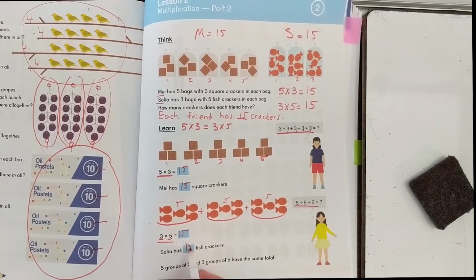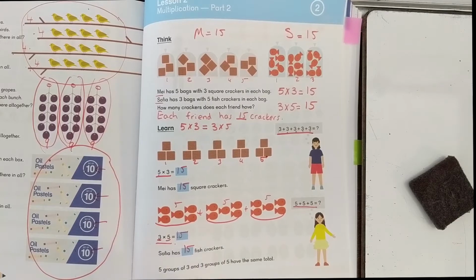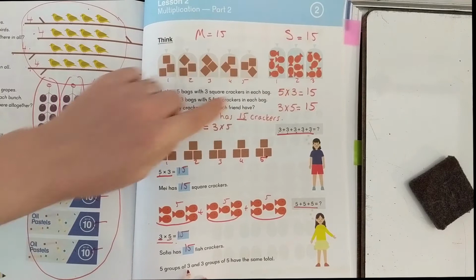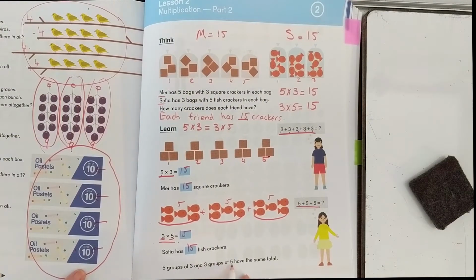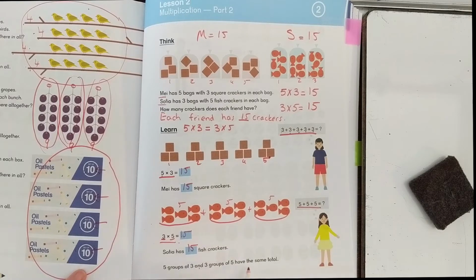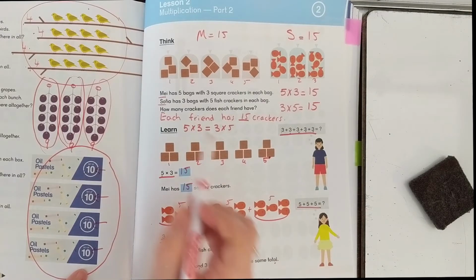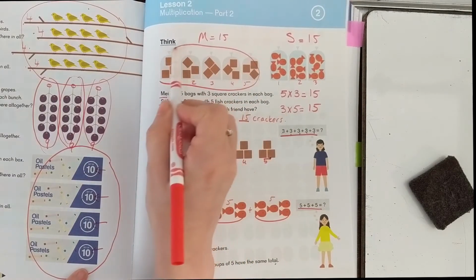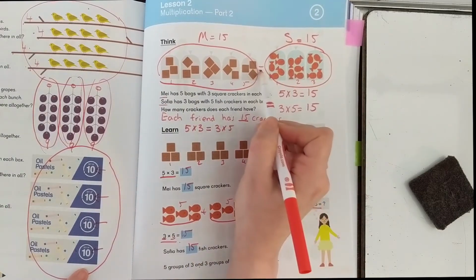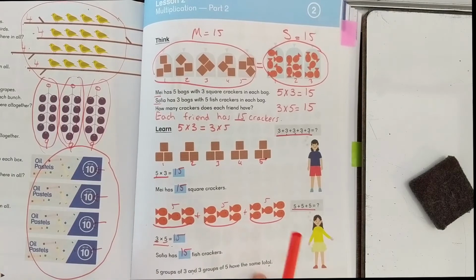Sophia has 15 fish crackers. 5 groups of 3 and 3 groups of 5 have the same total.